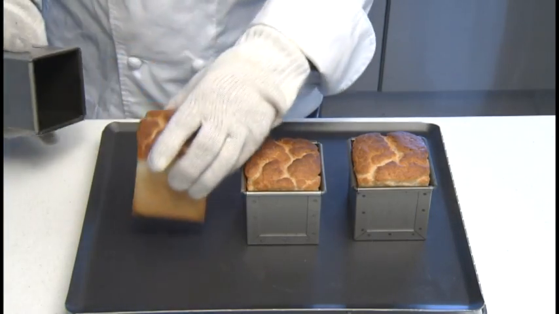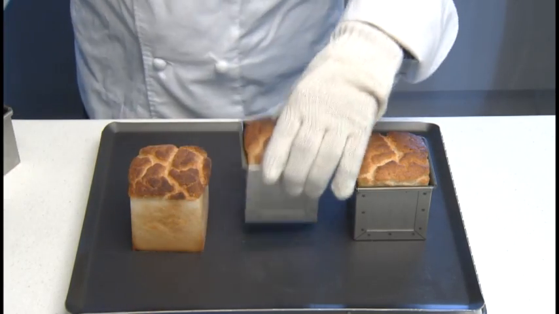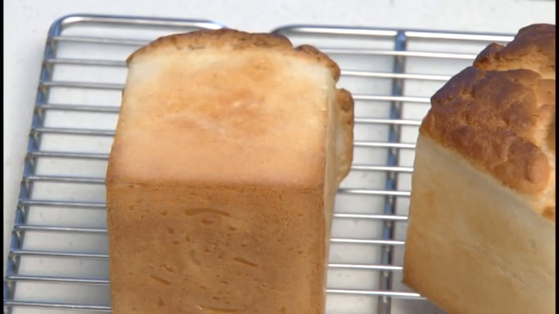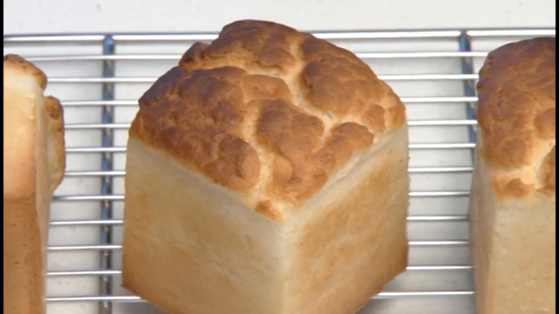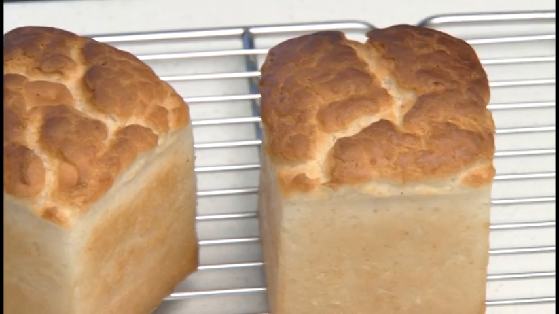Remove from pan and cool. It won't seem very moist immediately after baking, but after cooled well, it will be very moist and chewy, different from wheat flour bread.